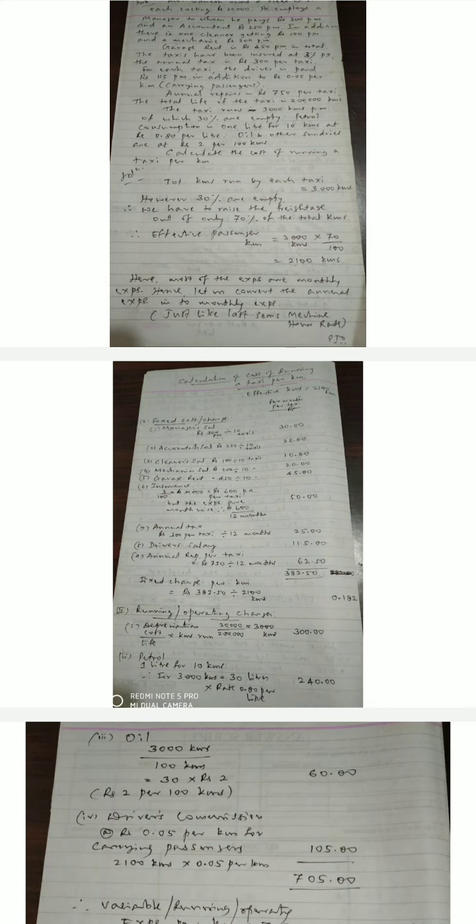Then insurance, specifically given in the problem as 3%. 3% on what? 3% on the cost of vehicle. How much is the cost of each taxi? The cost of each taxi is given in the problem as rupees 20,000. Therefore, 3% of 20,000 works out to rupees 600, but it is rupees 600 per annum. You keep it in mind, it is per annum.